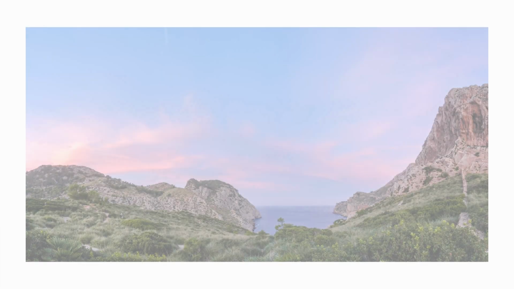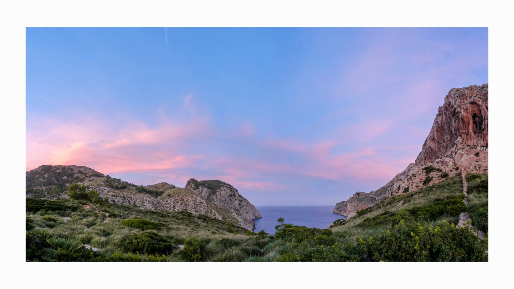Using bracketing mode, I find that I have more data to recover from the highlights and also the shadows, because you just have more data in general. I will always use the bracketing mode except in one situation: if I'm shooting a panorama and I have to stitch the images together afterwards in Lightroom.